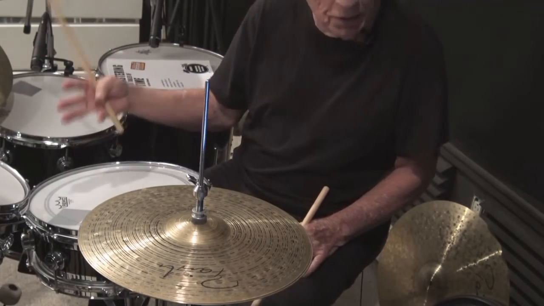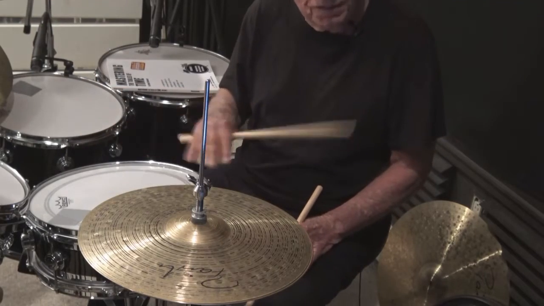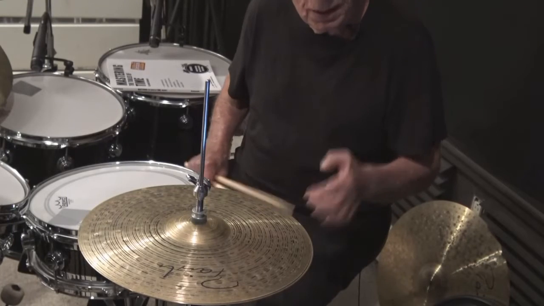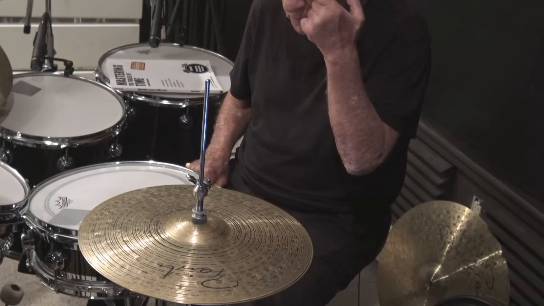See, my right hand is playing in 3. My bottom is playing in 4. 1E and the 2 and 3E and the 4. We'll get into a whole detail. It's going to be a very long lesson.